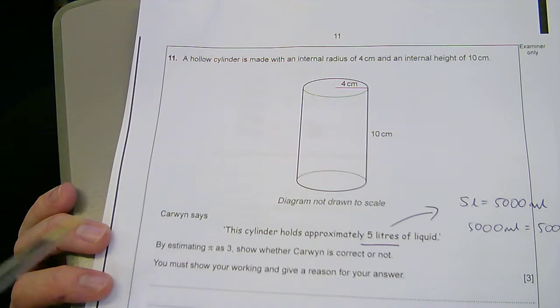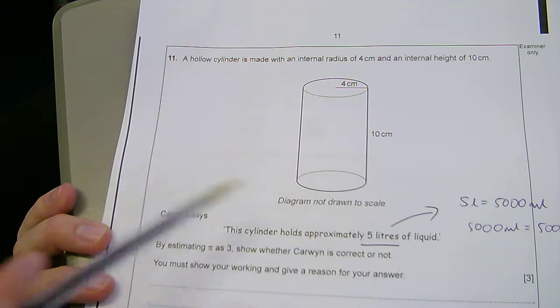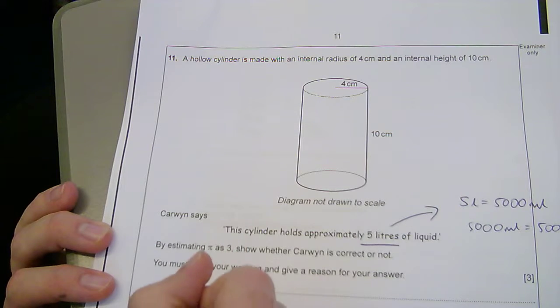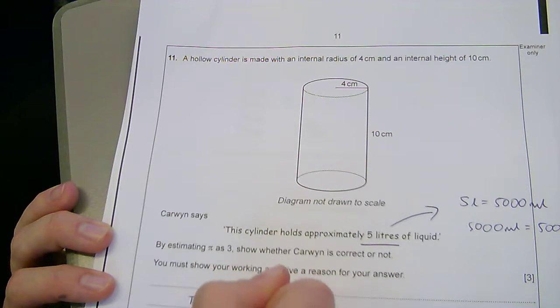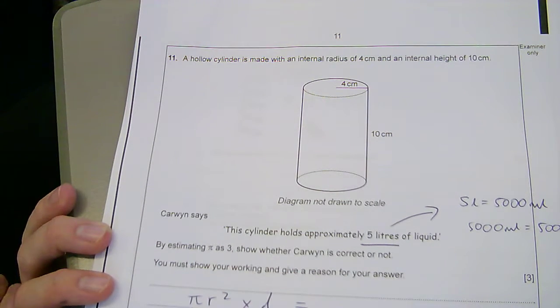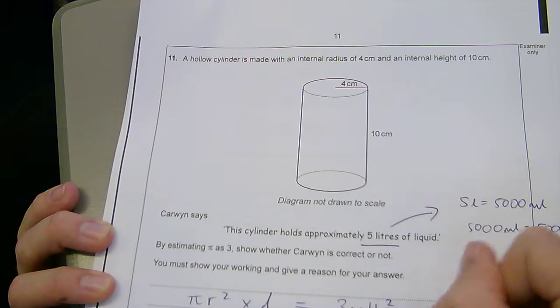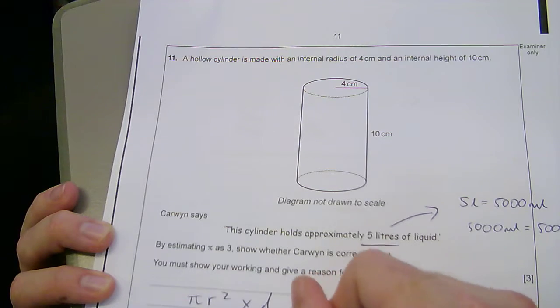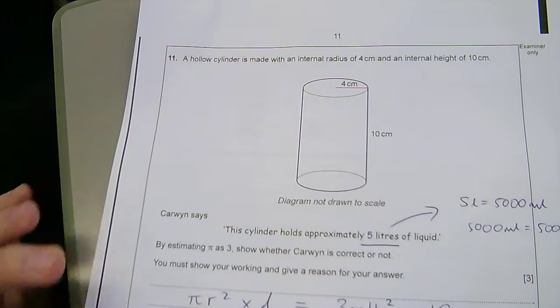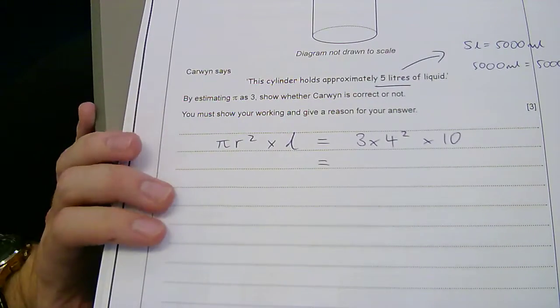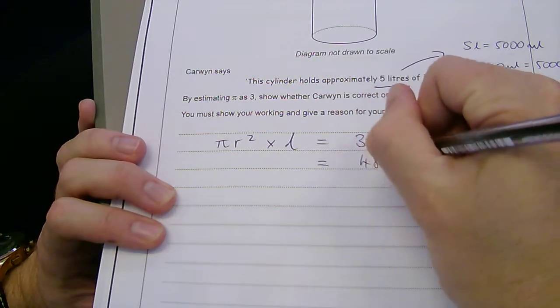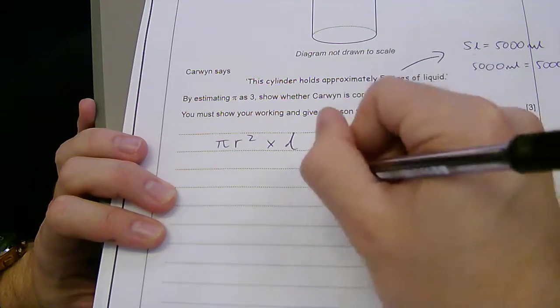It says, by estimating pi is 3, show whether Carwin is correct. So what does Carwin say? The cylinder holds approximately 5 litres. So we do pi r squared, and then we times it by the length to work out the volume. So that is going to be 3 multiplied by 4 squared times by 10. What's 4 squared? 16. What's 16 times 3? 48. And then 48 times 10?